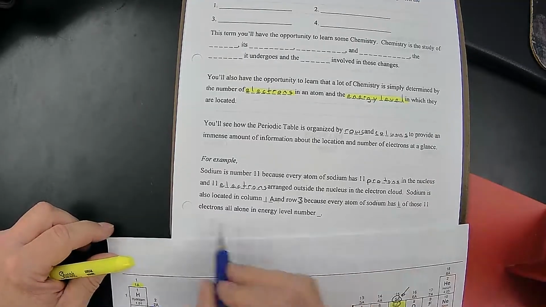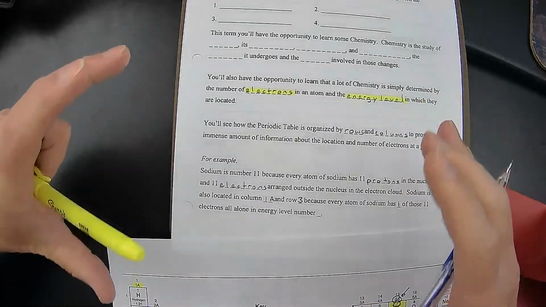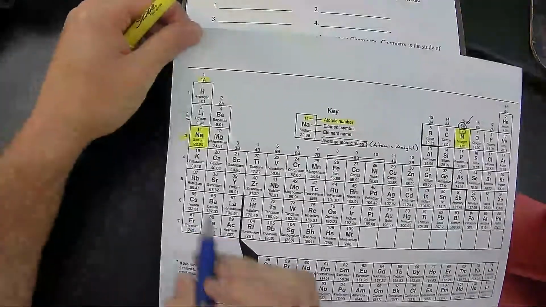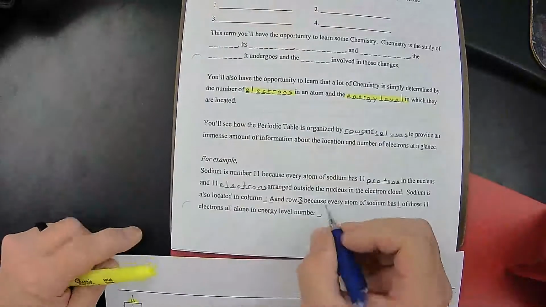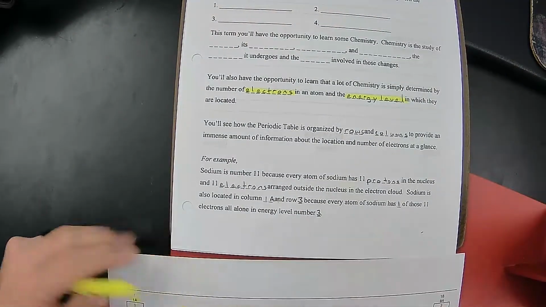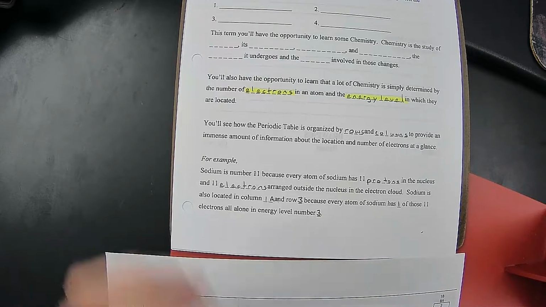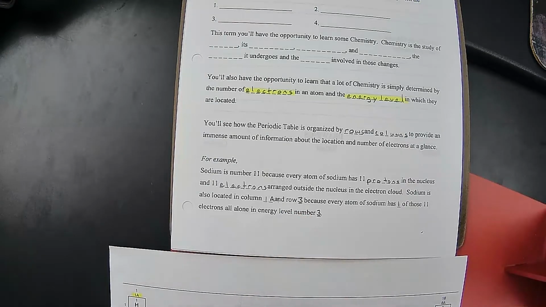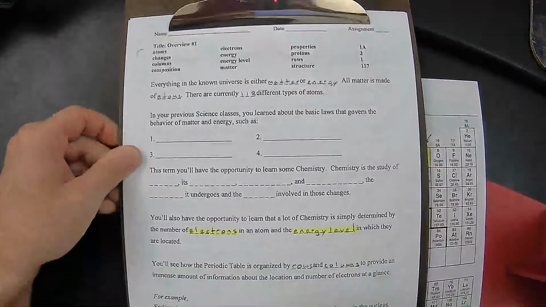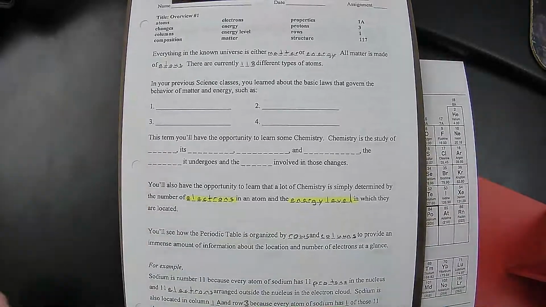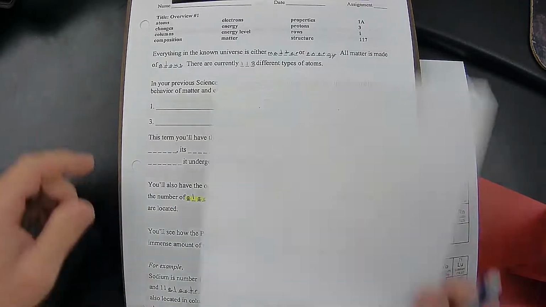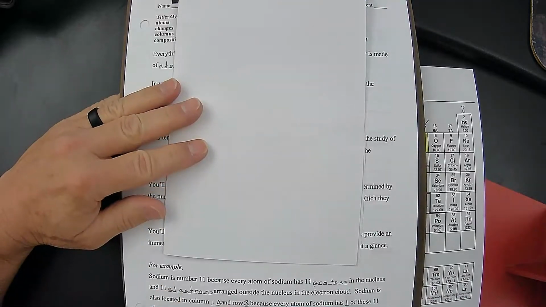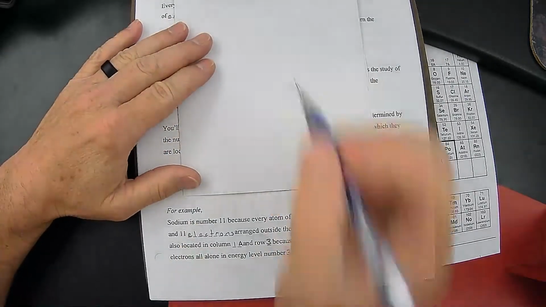One of those 11 electrons is on the outside in energy level number 3. The row told us how many energy levels, so it's energy level number 3. Now, what I would like you to do is add a drawing of what we just wrote about onto your notes, where you previously took notes in your notebook on groups and columns. So we're going to take this sodium paragraph and make a drawing of it.